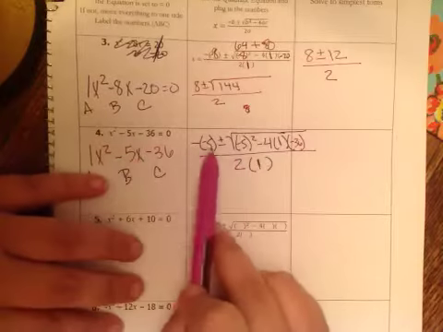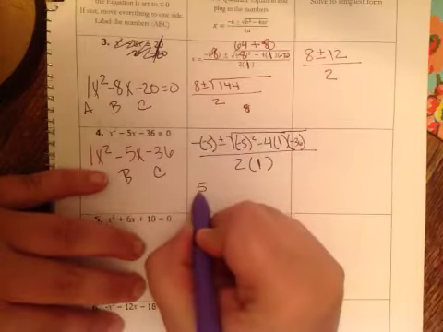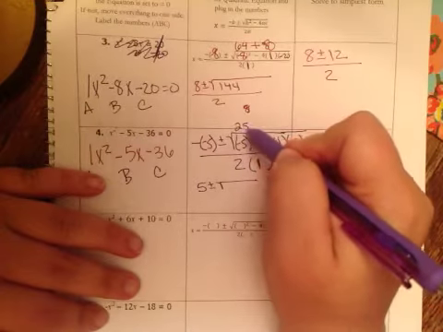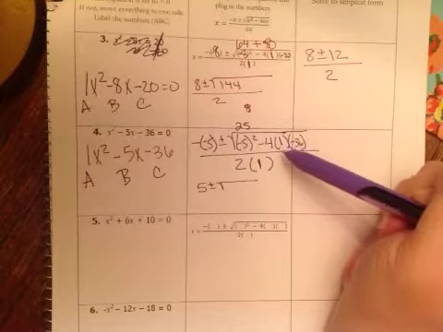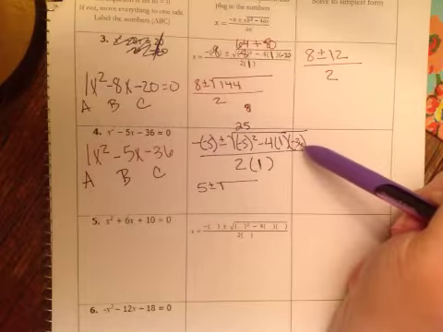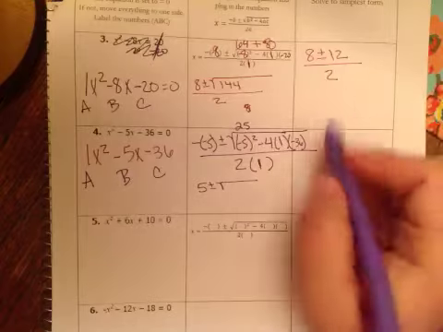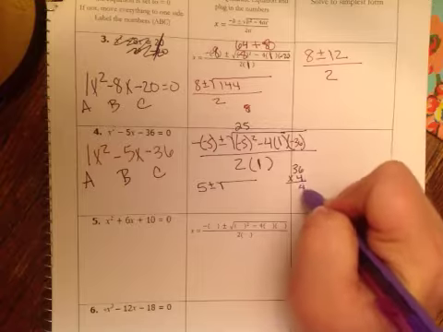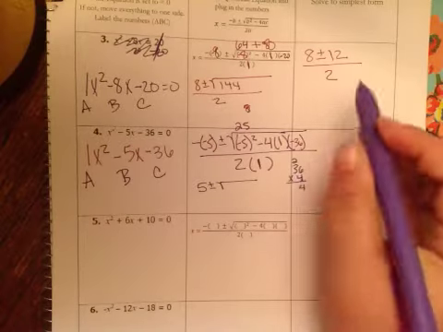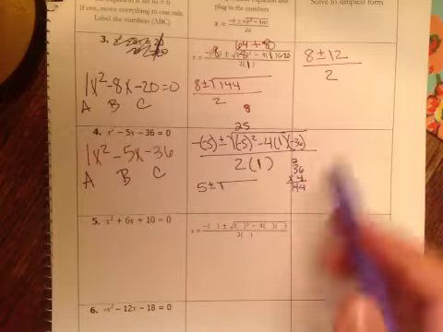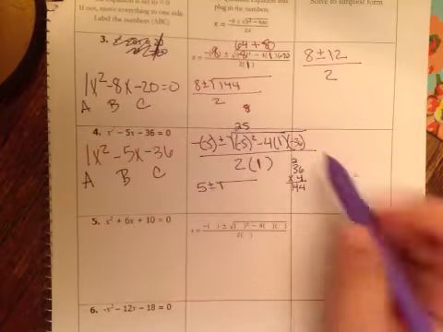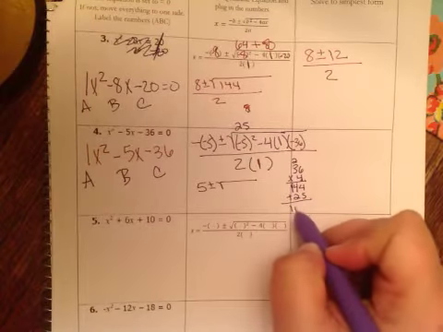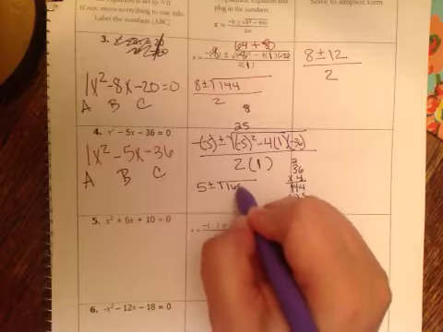So, negative and negative make a positive, plus or minus the square root. Negative 5 squared is 25. Negative 4 times 1 is negative 4, and now I have negative 4 times negative 36. Well, two negatives make a positive, so I can just go right here and say 36 times 4. And 6 times 4 is 24. Put down my 2, carry my 4. 3 times 4 is 12, plus 2 is 14, so 144. And we have to add that to that 25. So now I have 144 plus 25, and I get 169. Okay? So now I have 169.